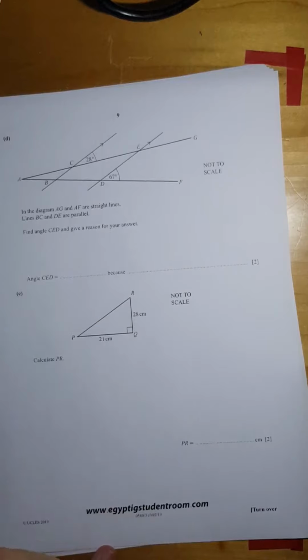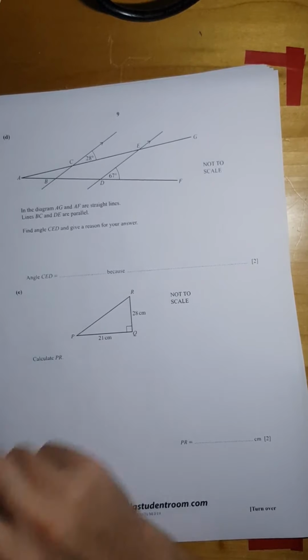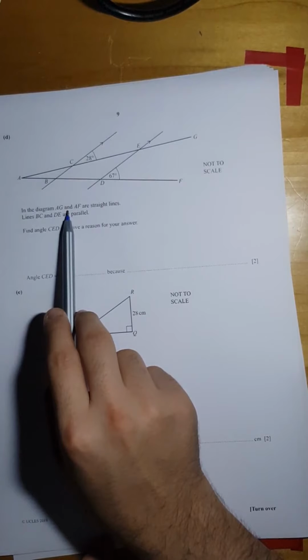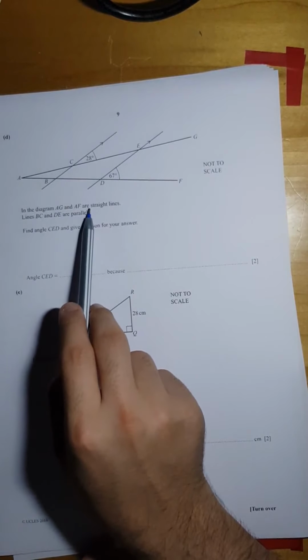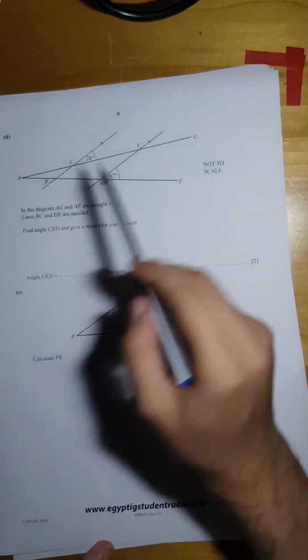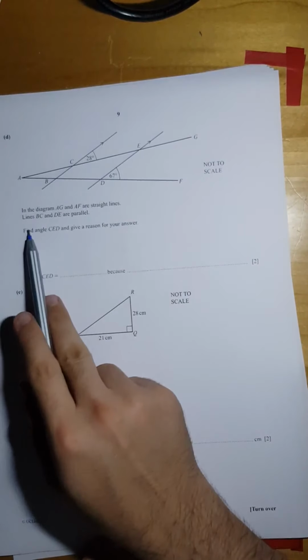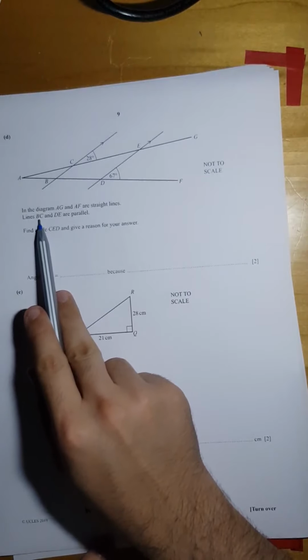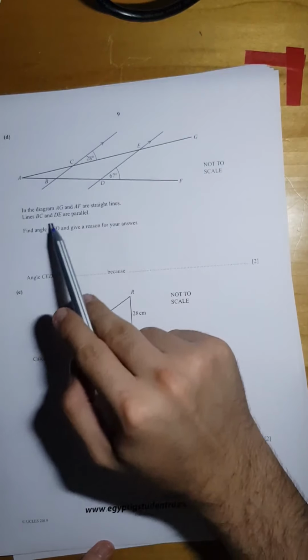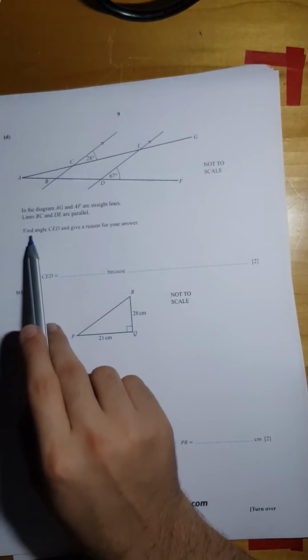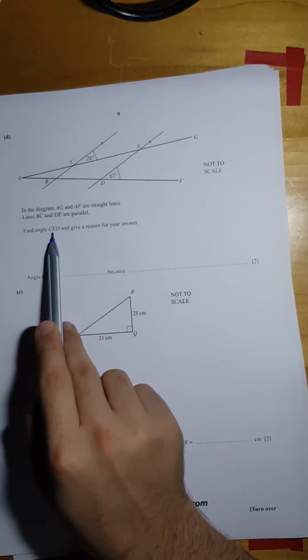So part D says that in the diagram AG and AF are straight lines. So AG is a straight line and AF is a straight line. Line BC, which is this one, is parallel to line DE, as it says over here. It says find angle CED.